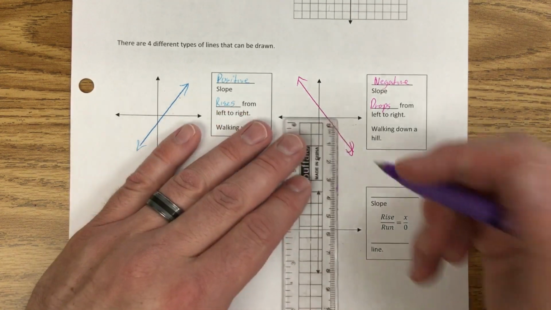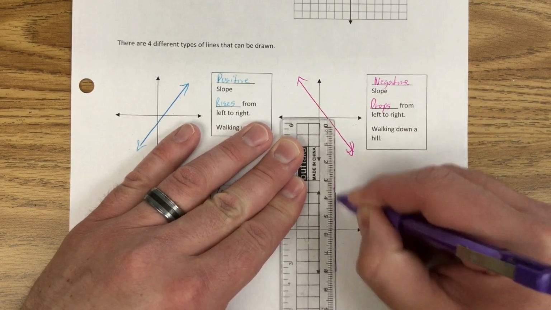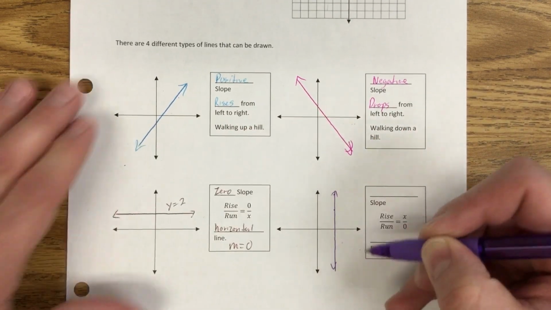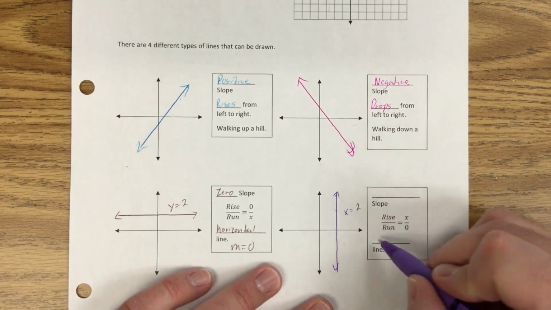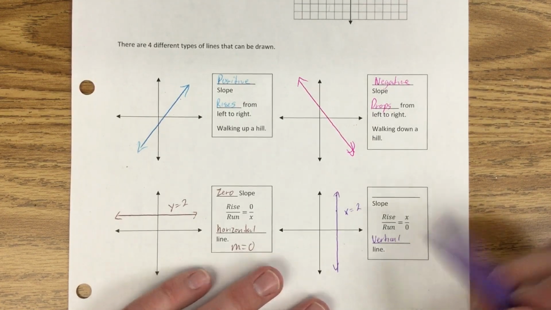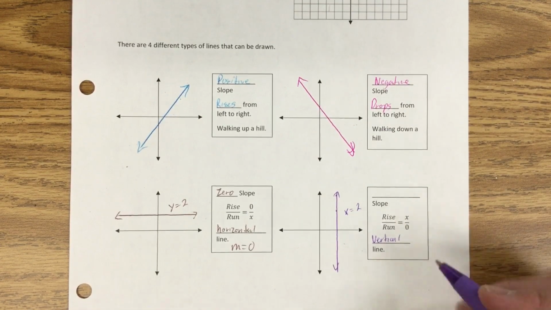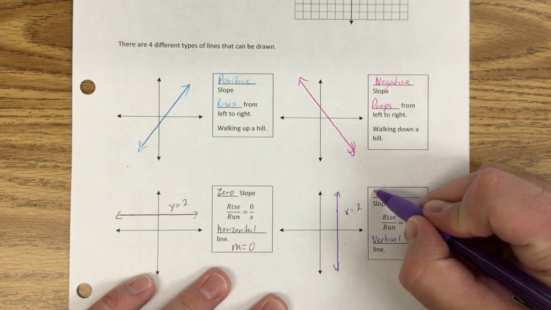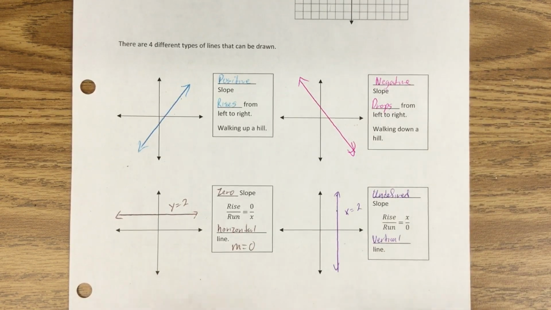And finally, we're going to draw a vertical line. Again, I'm going to try to draw it as vertical as possible in accordance with this graph. Let's say this is something like x equals 2. That would be a vertical line. This has 0 run, but it has whatever rise we want to give it. That has an undefined slope because we cannot divide by 0.